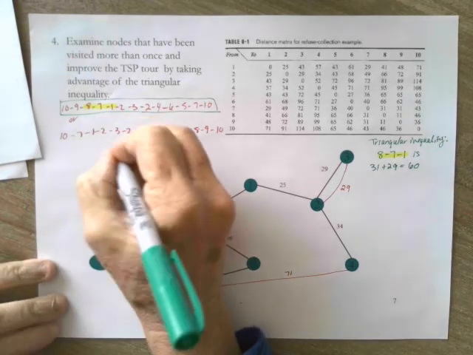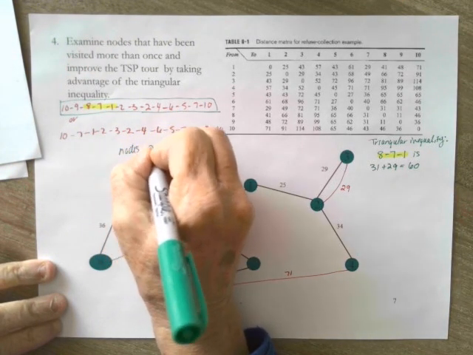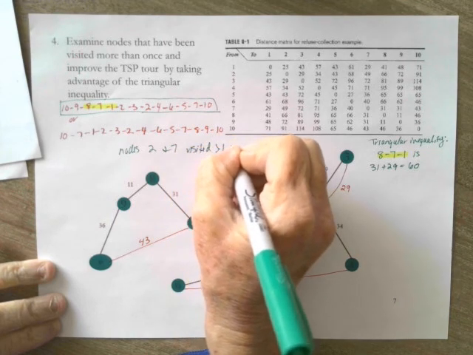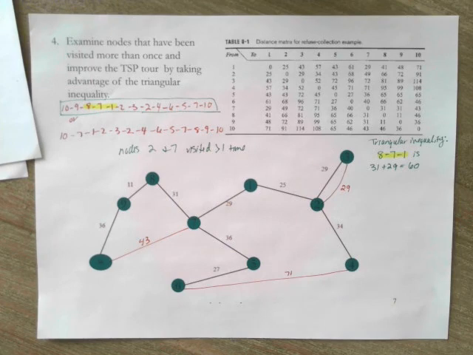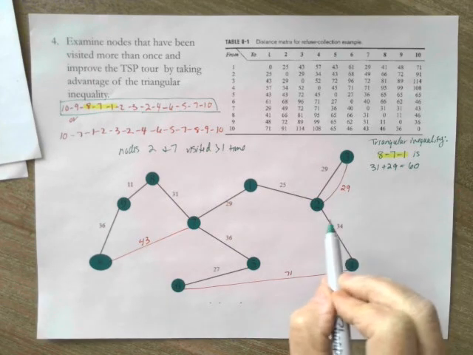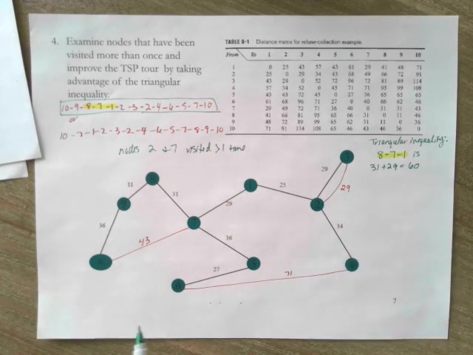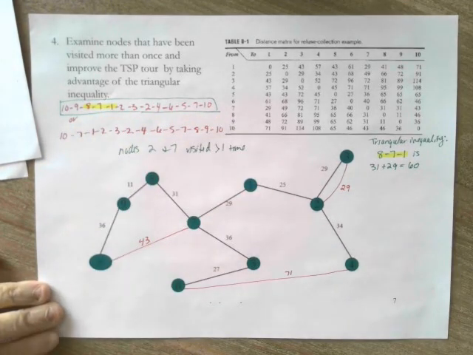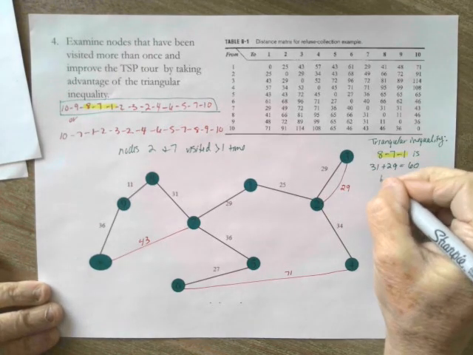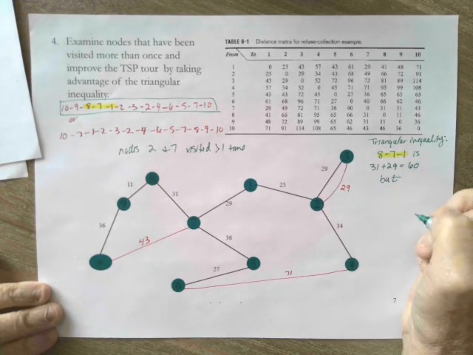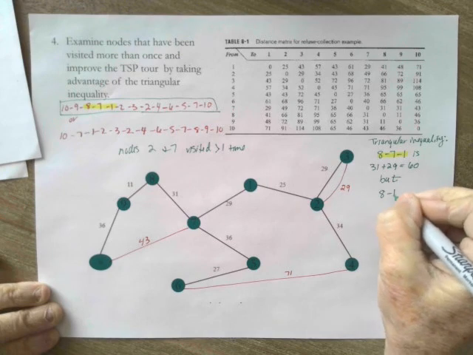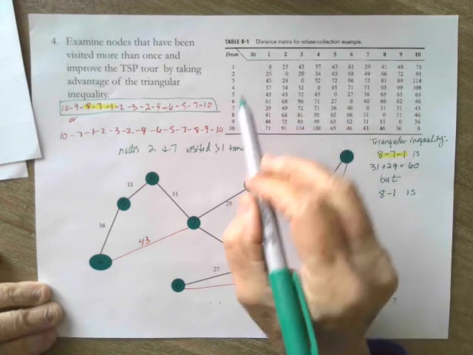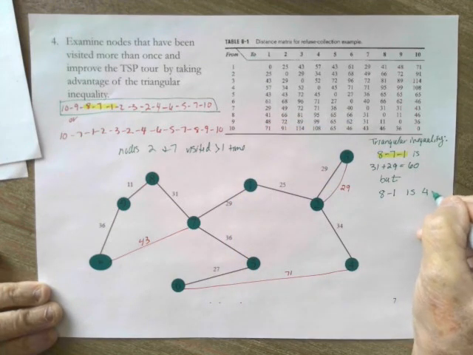Remember that nodes 2 and 7 are visited more than 1 time. So we're going to look at each of these nodes for this triangular inequality. So 8, 7, 1 is 60. What if, because 7's already visited at least twice, I go directly from 8 to 1? 8 to 1 is 41 units.